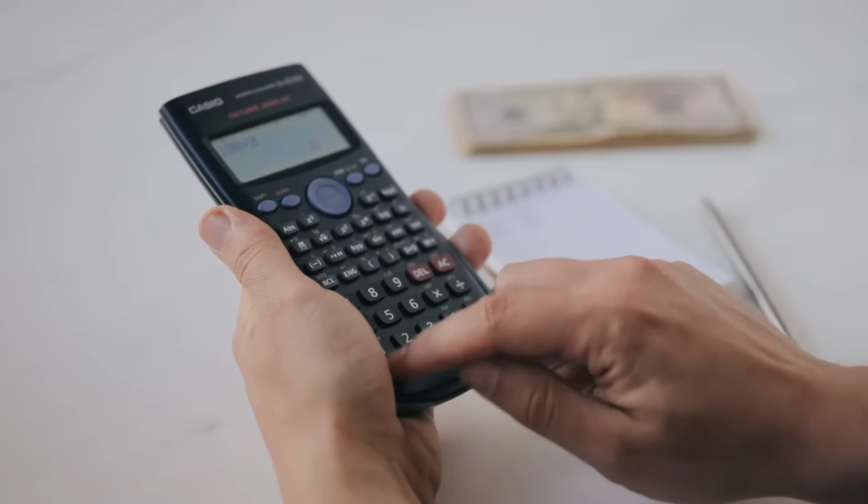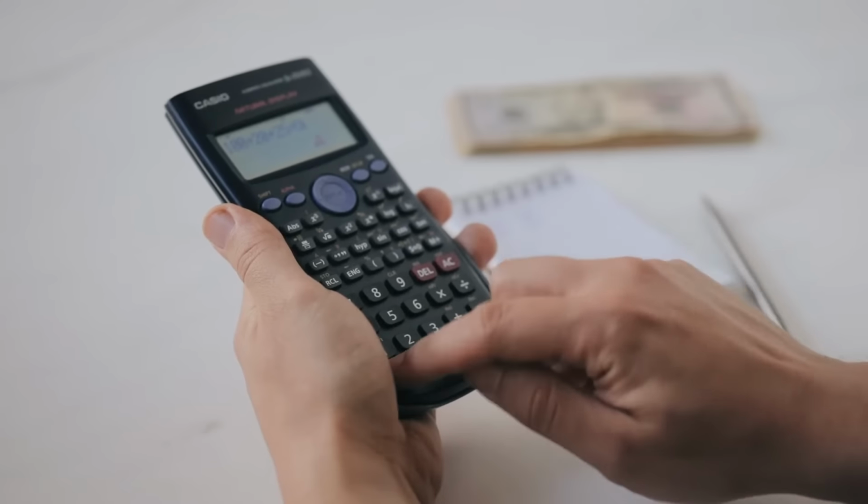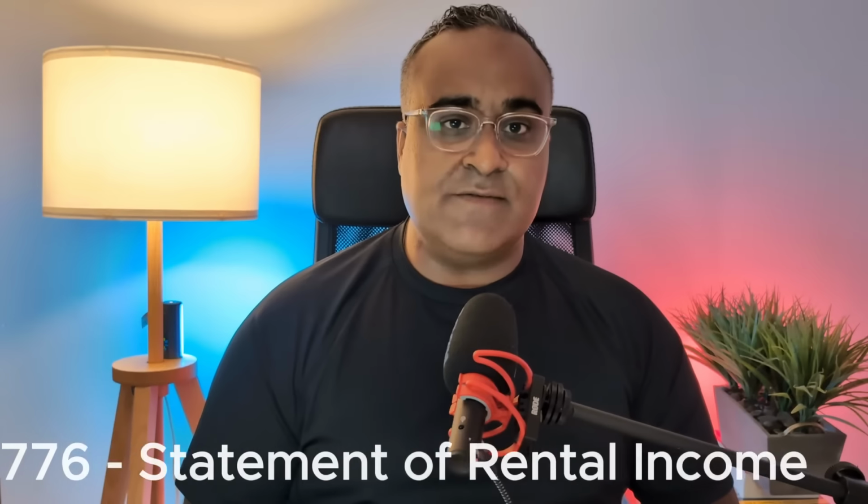In Canada, you must report all rental income you've received on your annual tax return. So let's say you collect about $30,000 during the year from your tenants. All $30,000 has to be reported on your annual income tax return and taxes paid on that. If you own your residential property that you're renting out personally in your personal name and not in a corporation, on your annual tax return, you'll have to report the rental income on a form that's called the T776, which is the Statement of Rental Income.